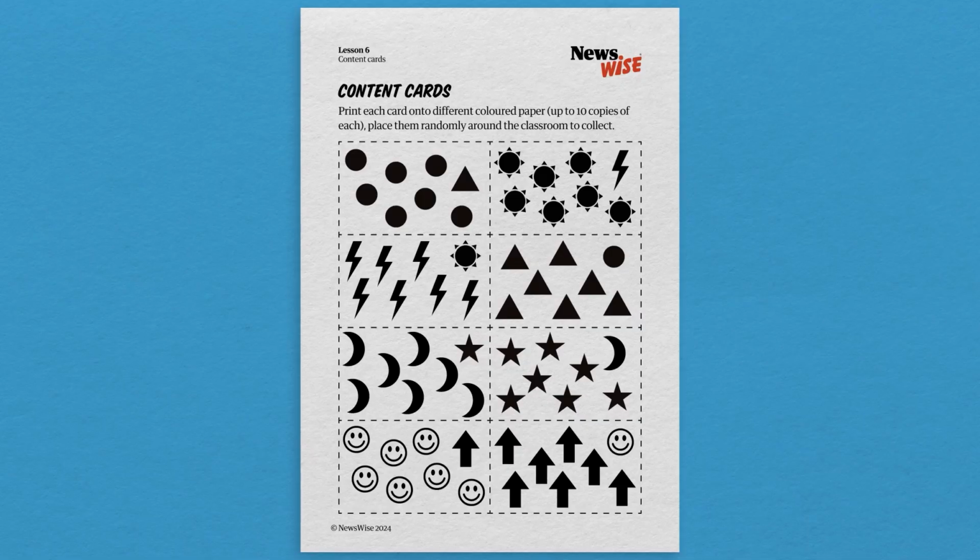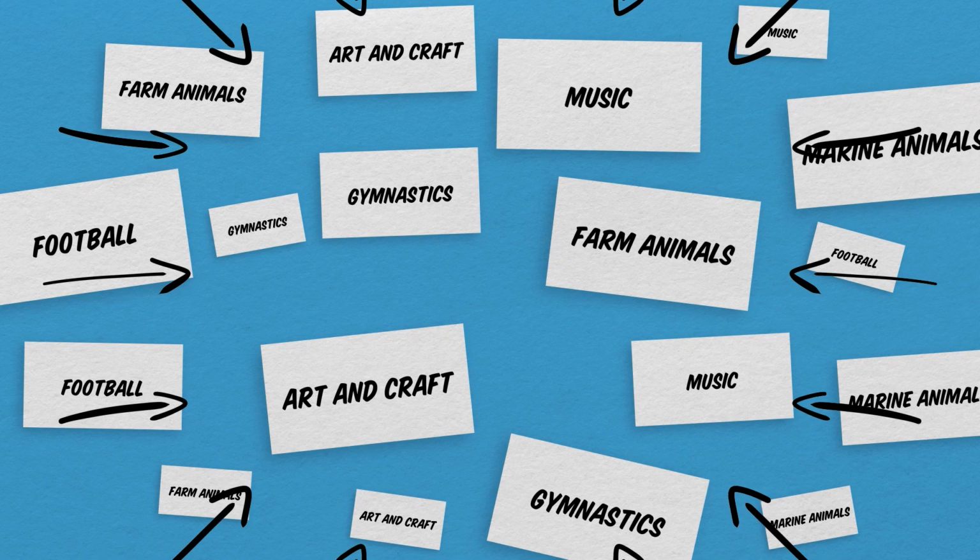The final activity is called Content Cards. It demonstrates how filter bubbles work, and it will prompt your pupils to think about how people's thoughts, feelings, and actions are affected by only seeing similar content online. Assign pupils to a group. They then get out of their seats to collect as many cards as possible.